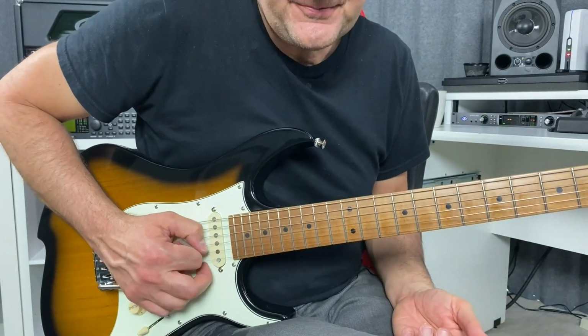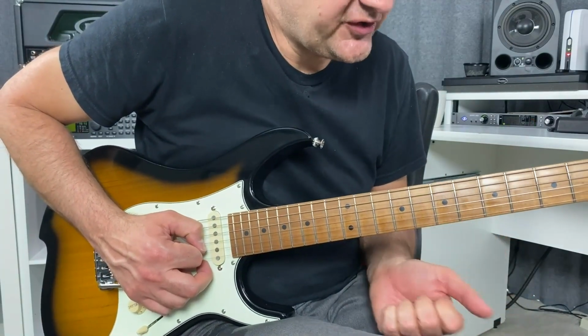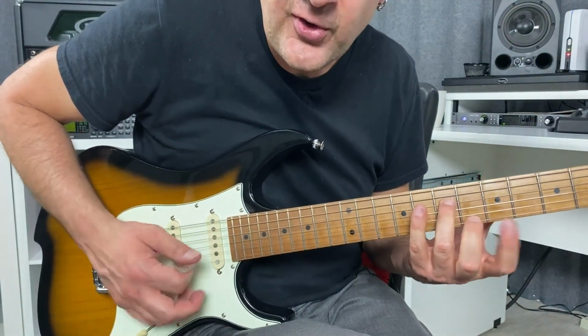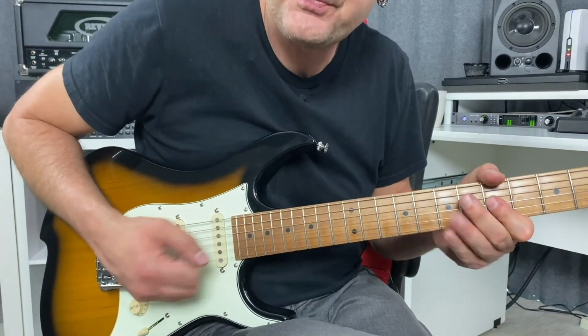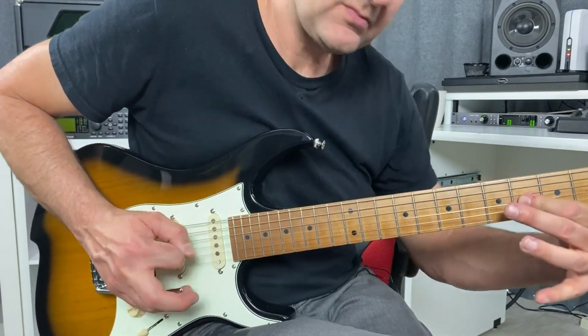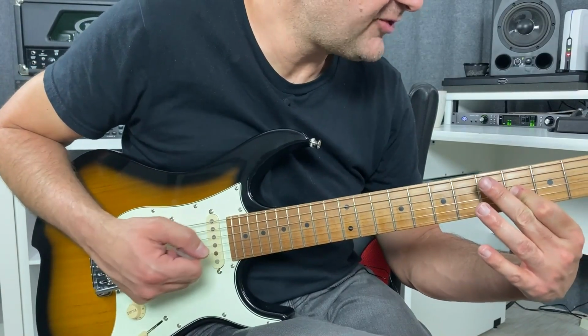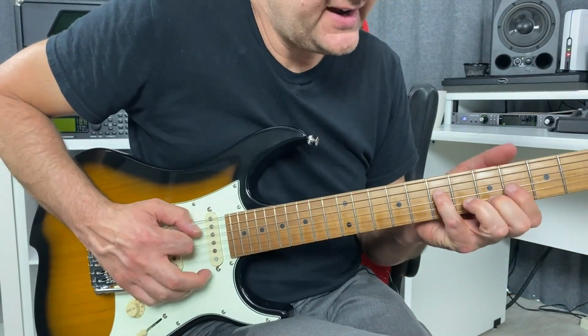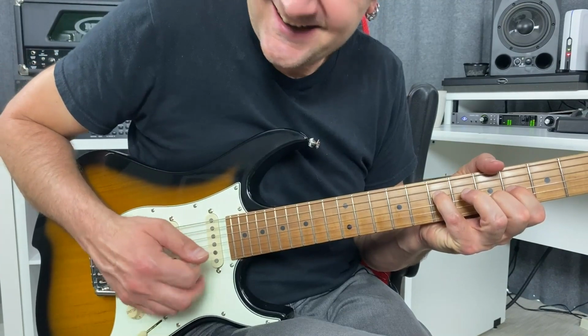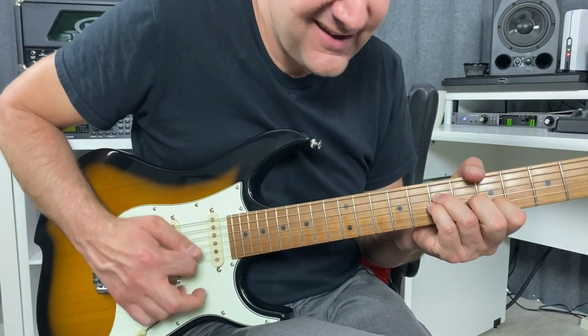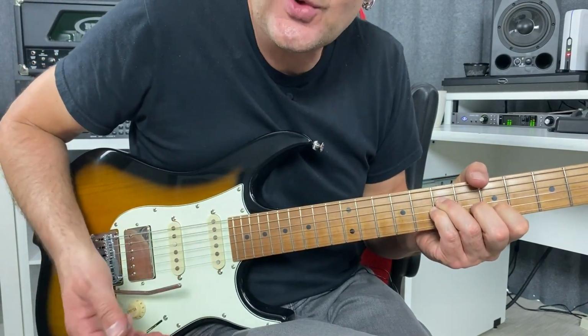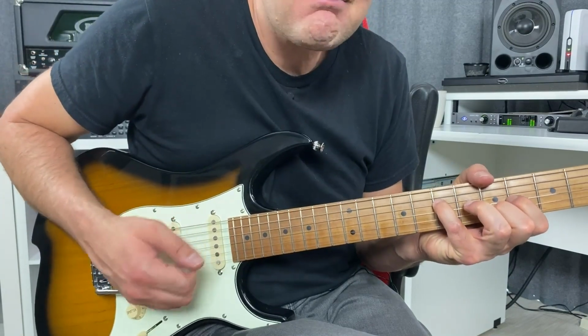A sus, like I said, could be sus2 or sus4. It's basically replacing the 3rd, which can be major or minor, with either a 2nd, which in this case would be here on the 3rd string, 4th fret, or a 4th, making this chord kind of ambiguous.